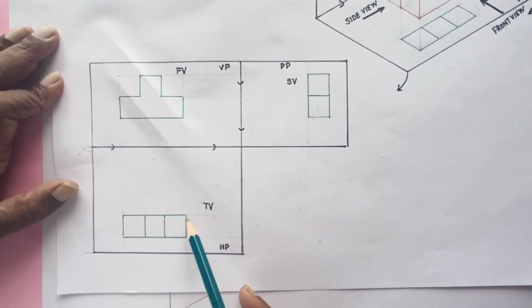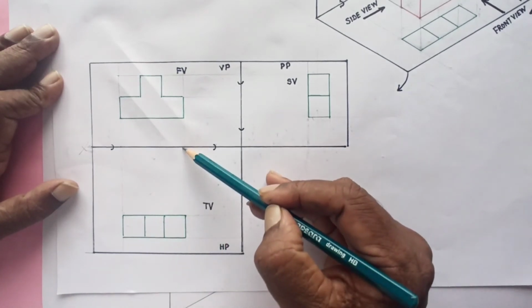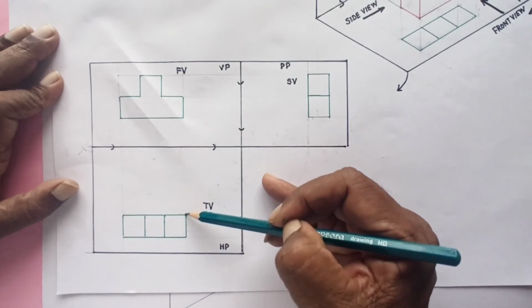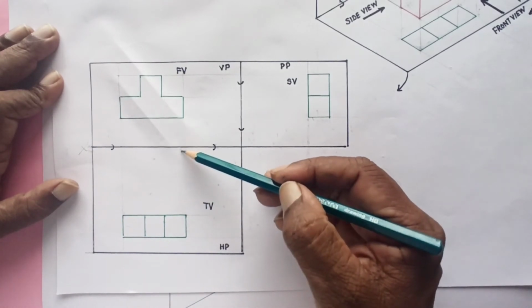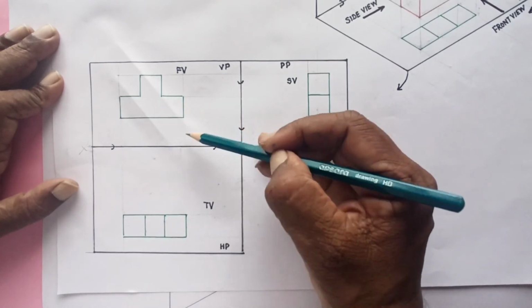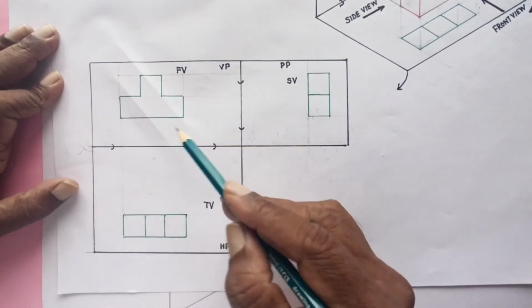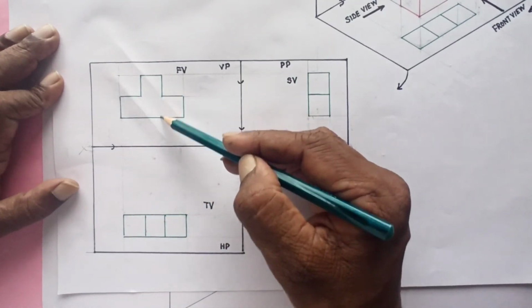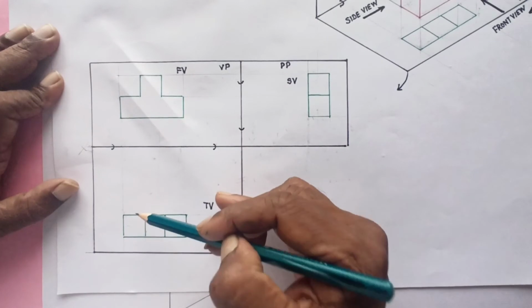So in the top view we get this dimension. From this XY line, the object is 50 mm in front, so the 50 mm will be maintained here. And then 20 mm above HP, this 20 mm will be maintained in your front view. Now all the corners will be coinciding here. This will be coinciding here and this will be coinciding here.